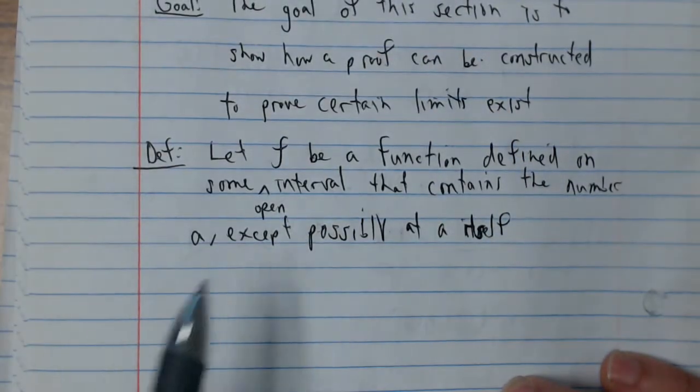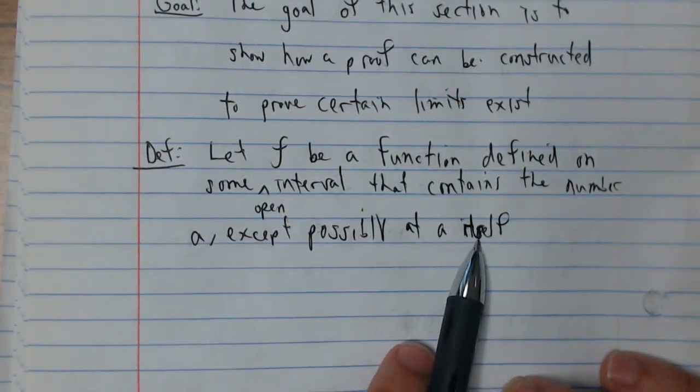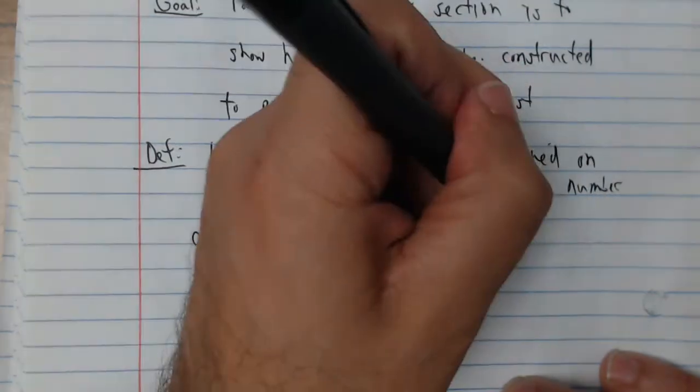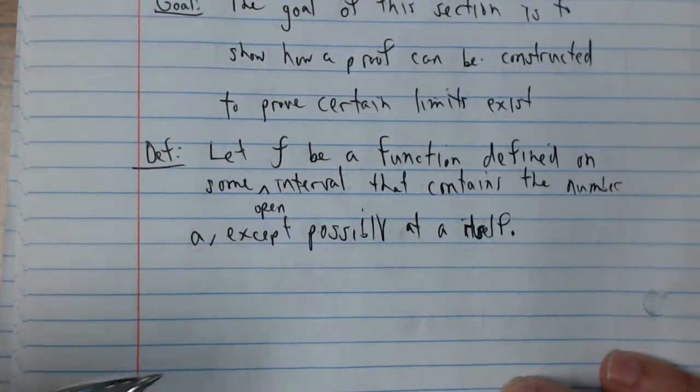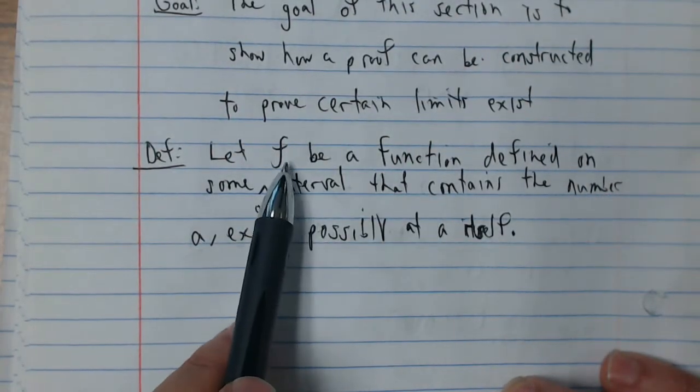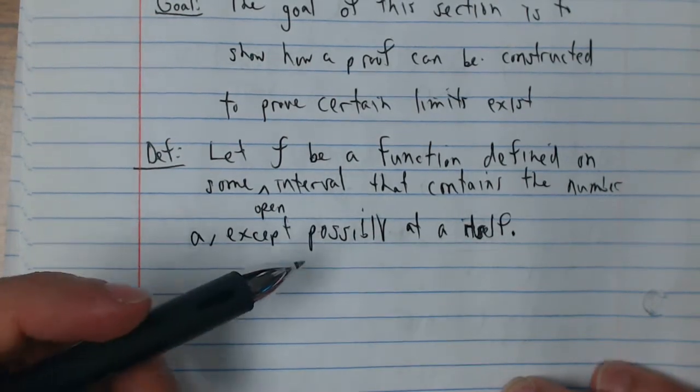Remember, we don't really care what happens at a. We care what y value this function approaches as we get close to a.